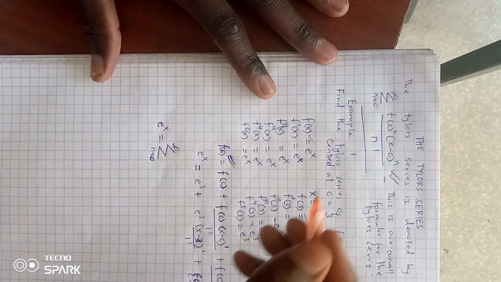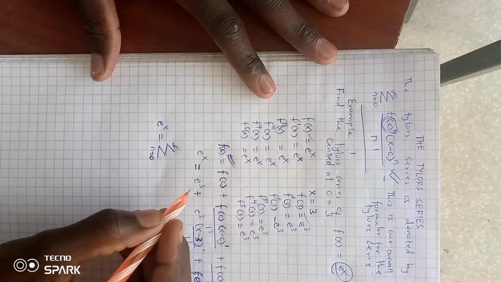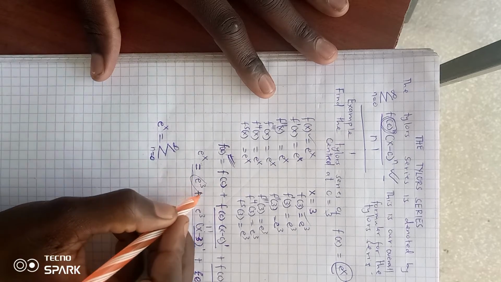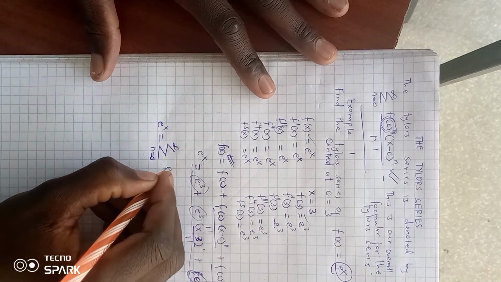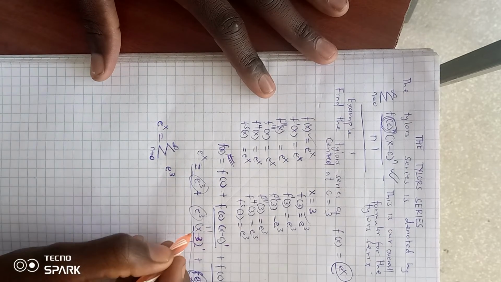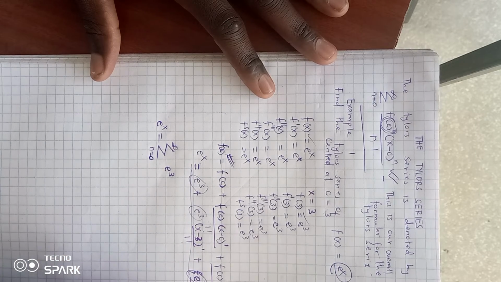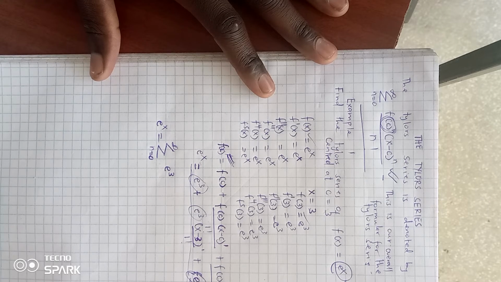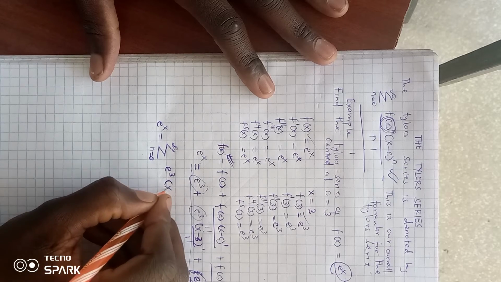What is common? The e raised to power 3 is common here, here, and it's there. So we'll include it in the overall formula. This one also runs across if you continue writing the series, so we will also include it here.